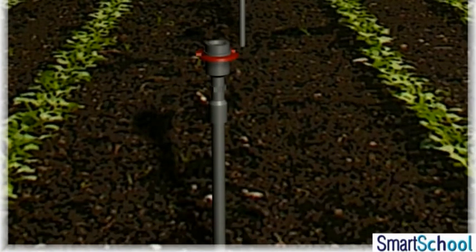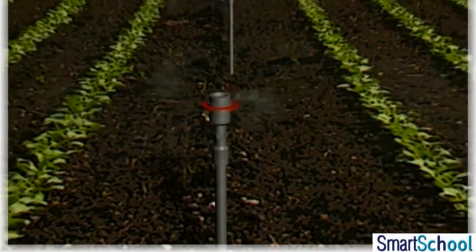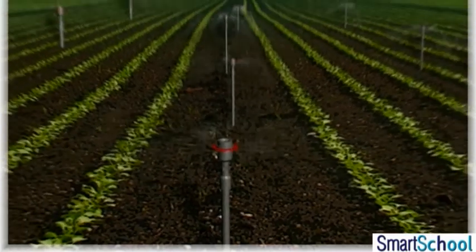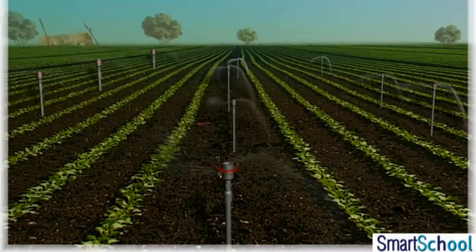When water is allowed to flow through the main pipe under pressure, with the help of a pump, it escapes from rotating nozzles. It gets sprinkled on the crop as if it is raining. Therefore, it is called sprinkler system.